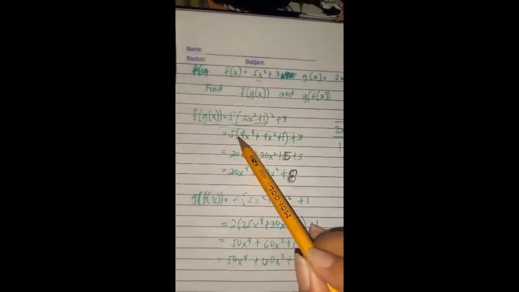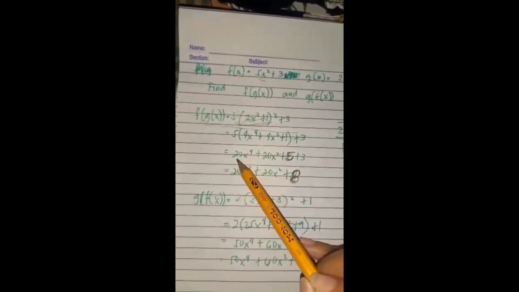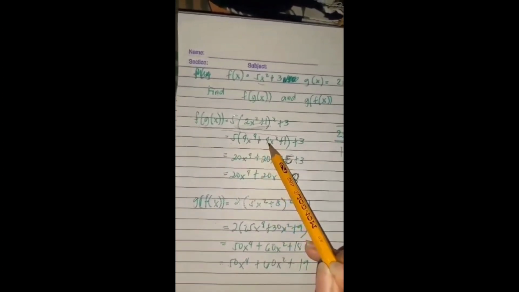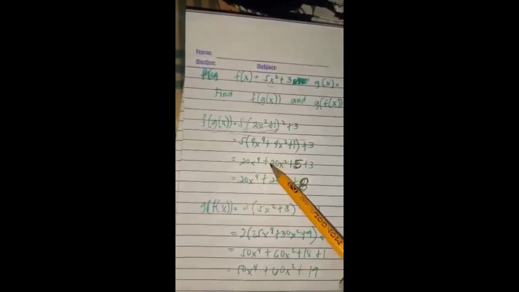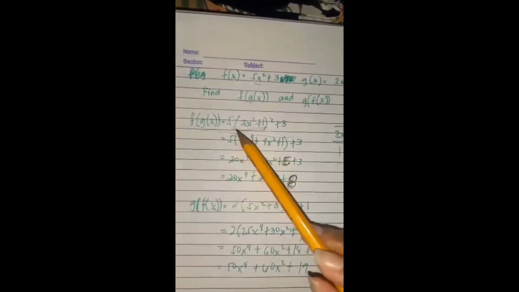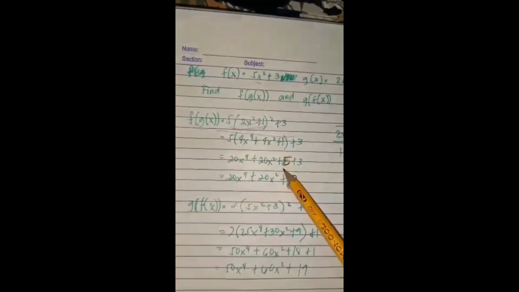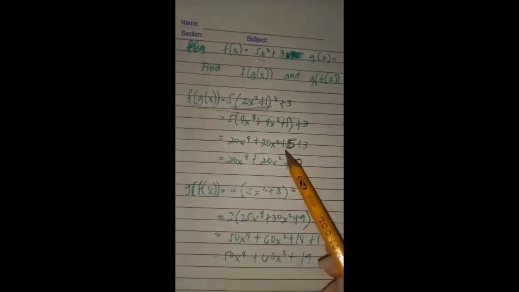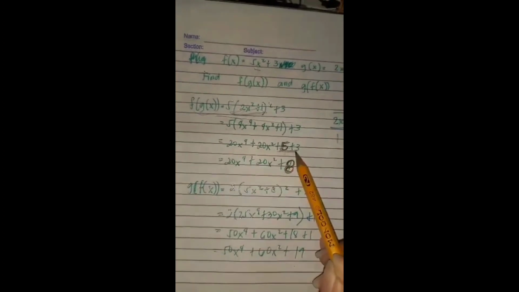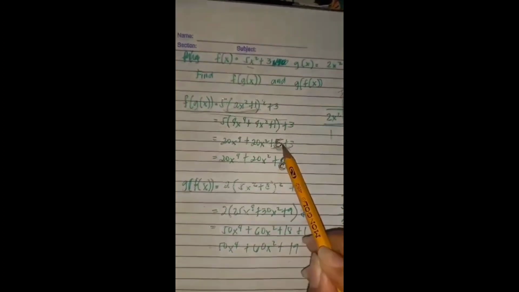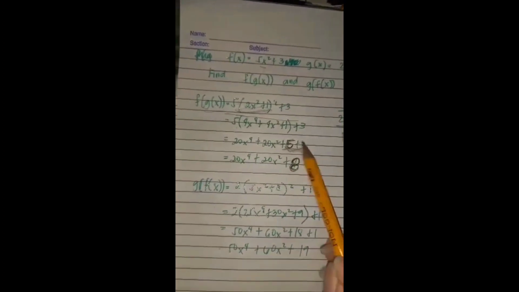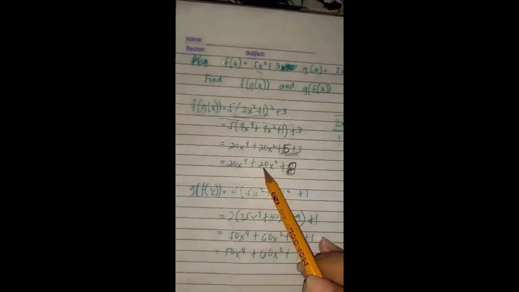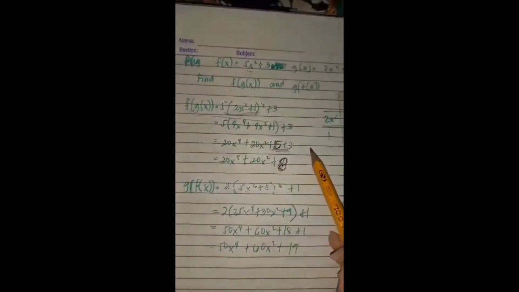After that, we need to multiply 5 in each of these terms. So 5 times 4x to the power 4 is equal to 20x to the power of 4, and then 5 times positive 4x to the power of 2 is equal to 20x to the power of 2, plus 5 times 1 is equal to 5, and plus 3. After this, we have to add the like terms, which are 5 and 3. So we have the final answer, which is 20x to the power of 4 plus 20x to the power of 2 plus 8.